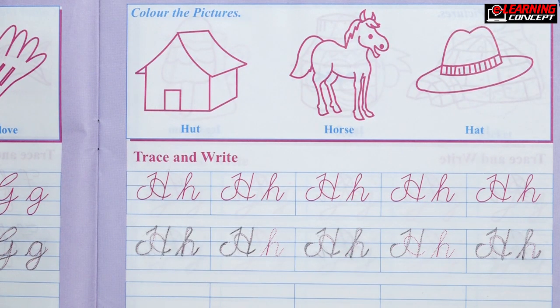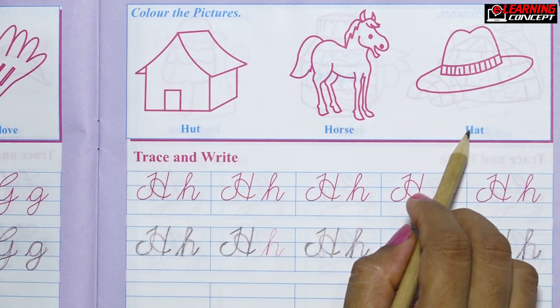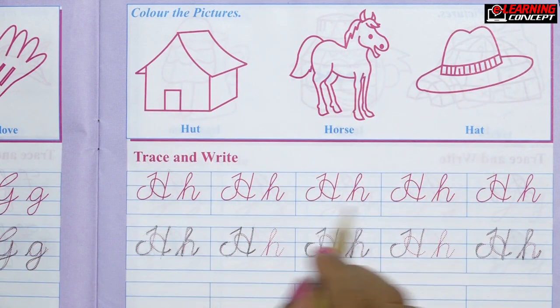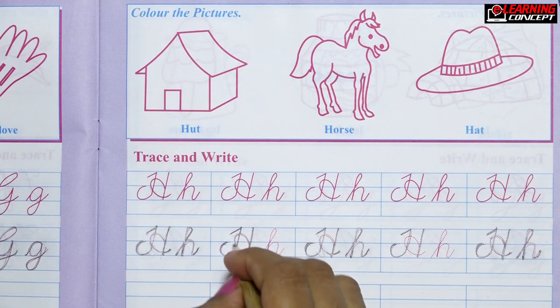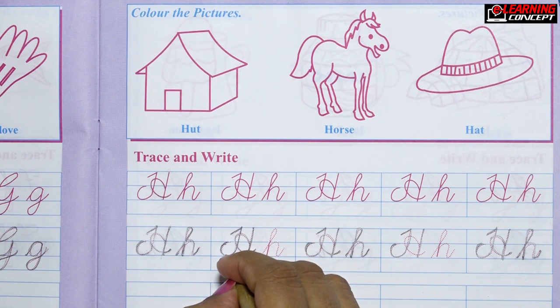Page number 9. Look at these pictures. H for heart, H for horse, H for hat. You have colored these pictures. Trace and write with me. Capital H and small h. Make a small slanting line, and from the first line go down to the third line, and at the third line turn inside.